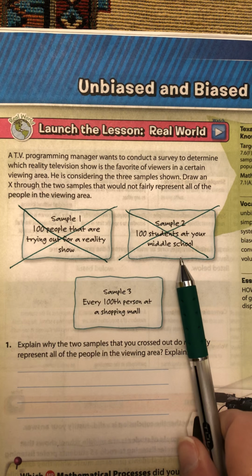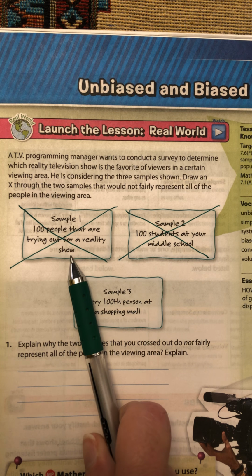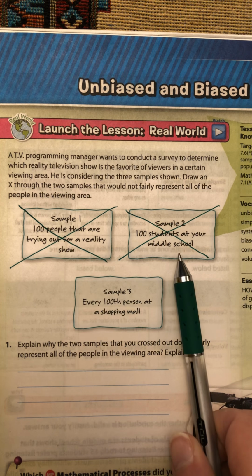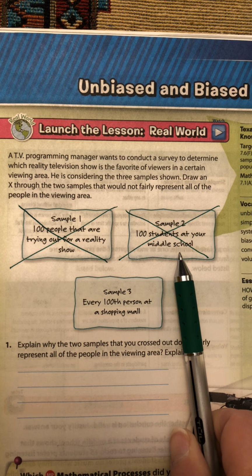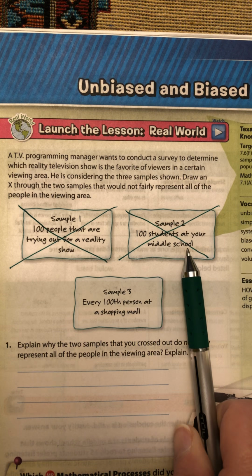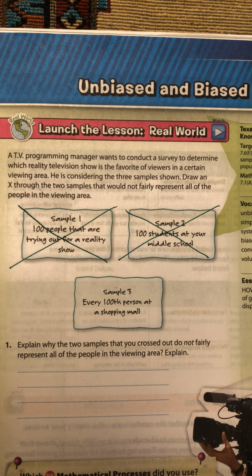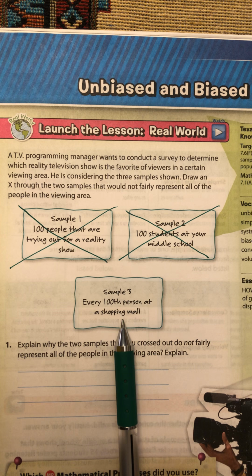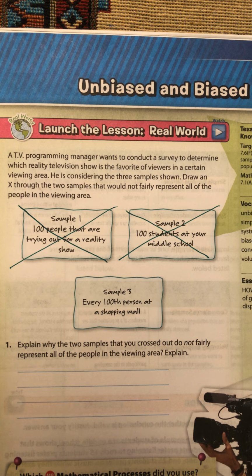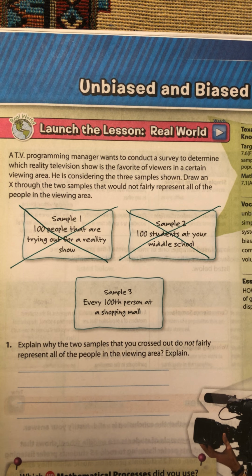Well, I've already done 2 X's. This one says 100 people that are trying out for a reality show. That would not be fair because, of course, they're going to pick whatever favorite one they're trying out for. 100 students at your middle school. Middle school is just a very small part of a population, so they would have different views than the older people, say parents and grandparents. So here, every 100th person. So that one is very random. They're just picking as they walk in.